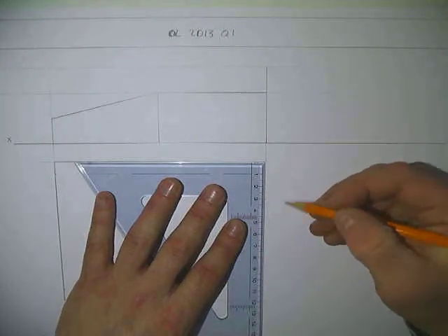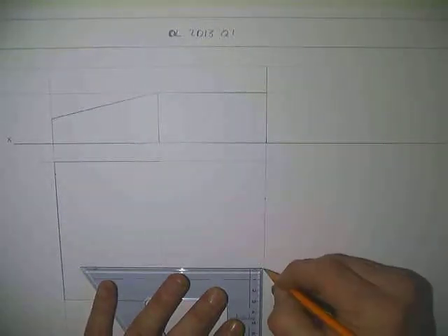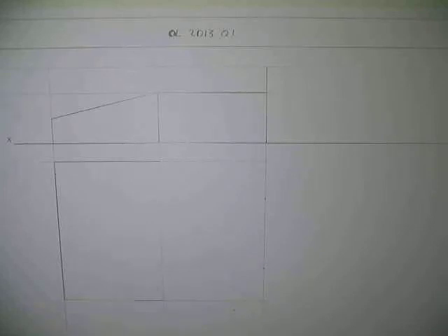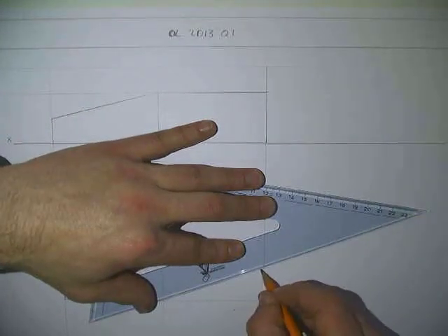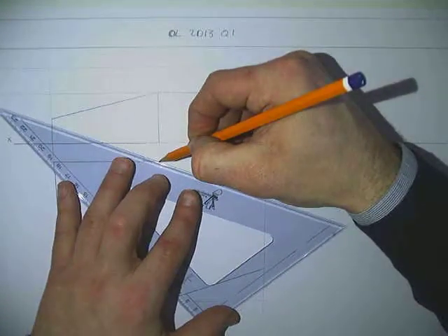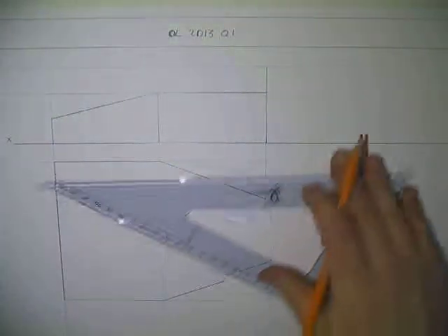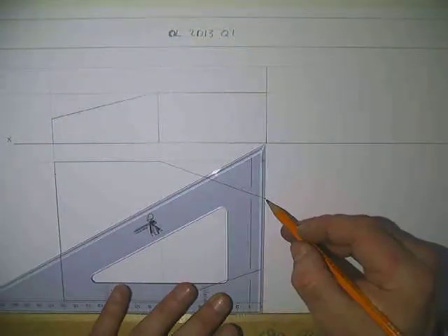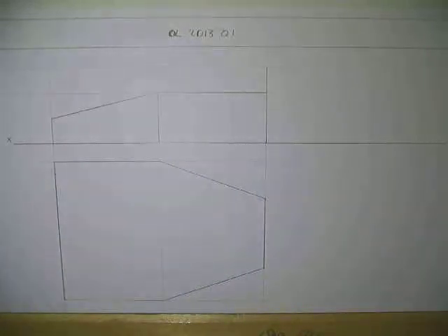So, back on this edge, I measure back 30 mil, put a mark, and 30 millimeters here, mark, and that point transfers back to there, and this point transfers back to here.